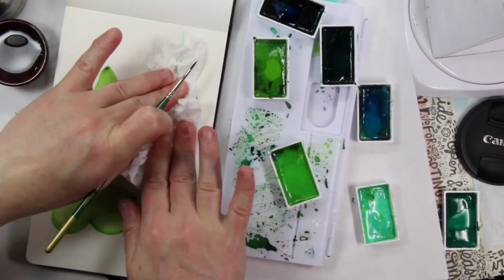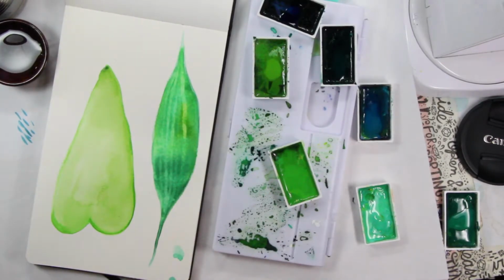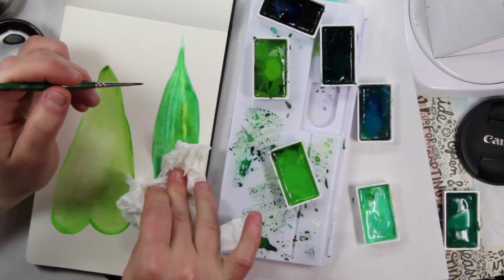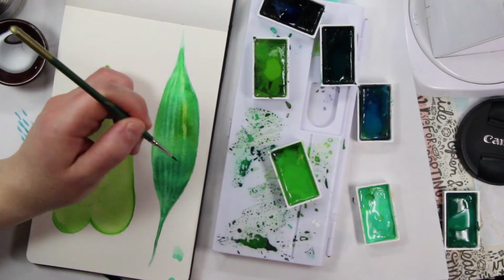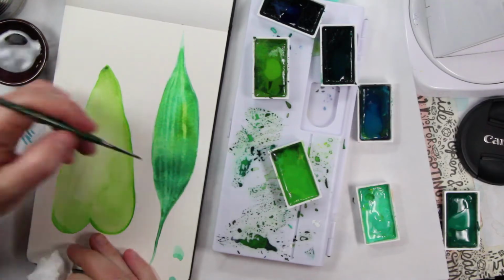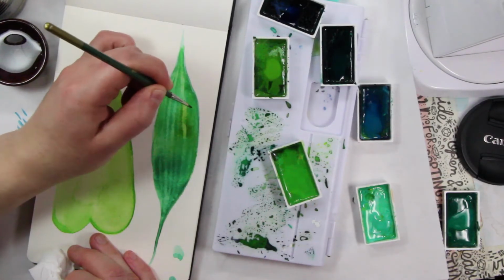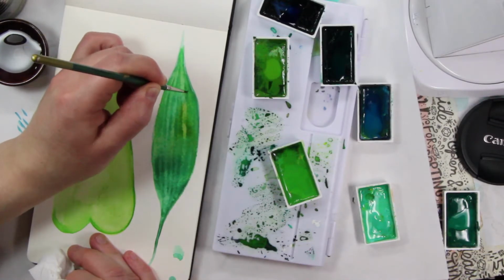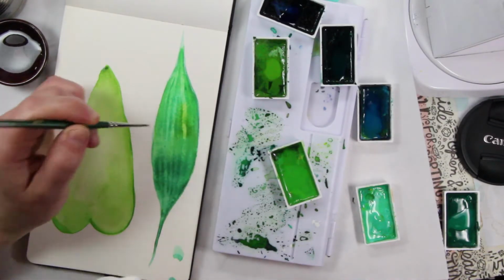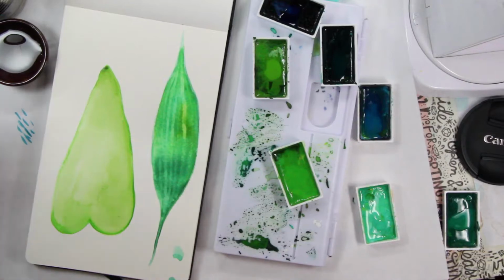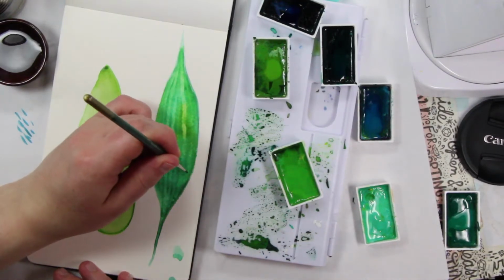Because that's when we want to use it, but you don't always want to have that. Sometimes you want it to be more subtle, more texture, like a more natural texture. And this is a really cool way to get that. So it's working out really well with this leaf. You can get some really nice thin lines too if you're just super careful.